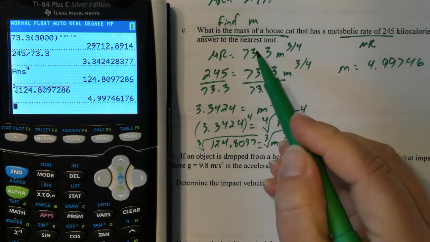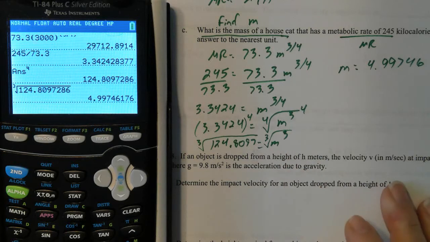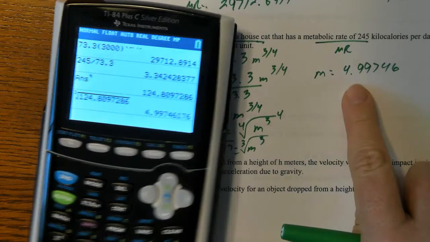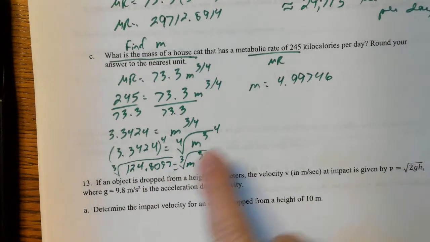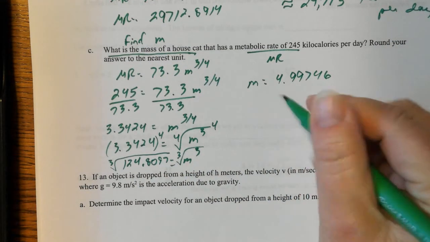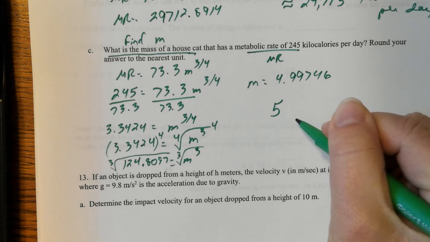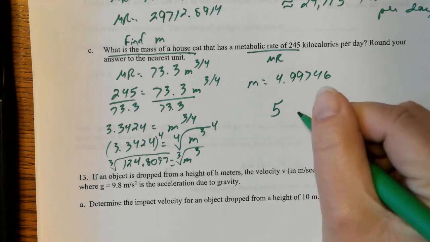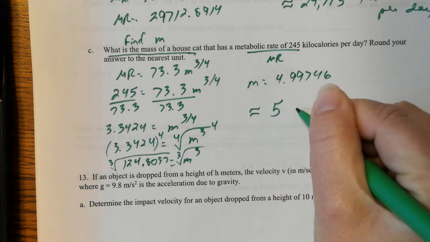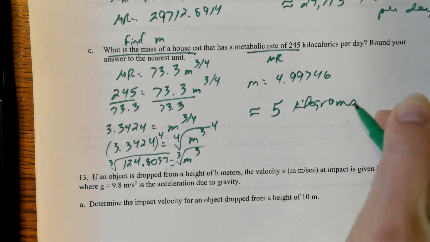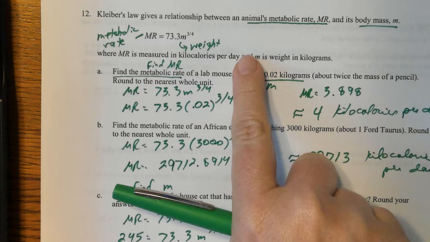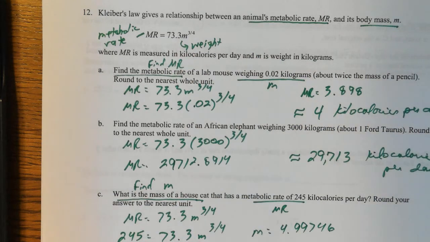They told me to round to the nearest unit. That means round to the nearest whole number. Wait till the very end. Do not round on each step as you go. Wait till the end to do your rounding. And when we round to the nearest whole number, we would get 5. So this house cat weighs approximately 5 kilograms. And I know it's kilograms because in the original they told me that M was always in kilograms.